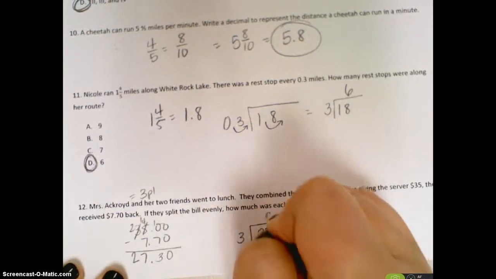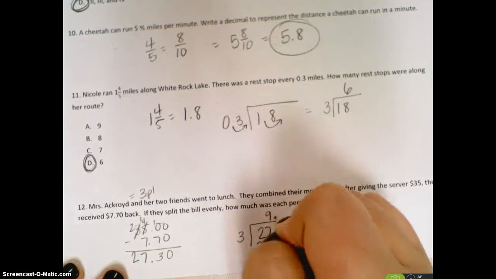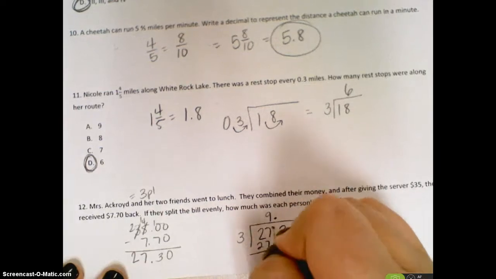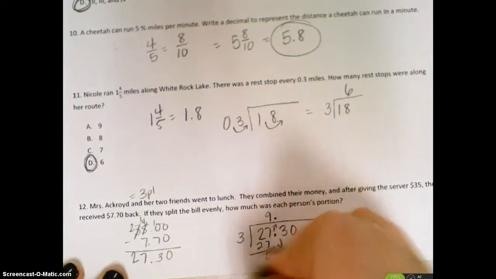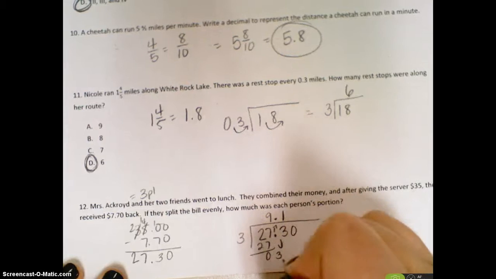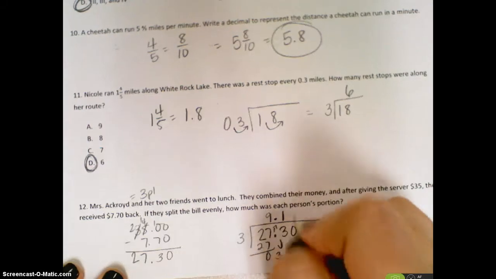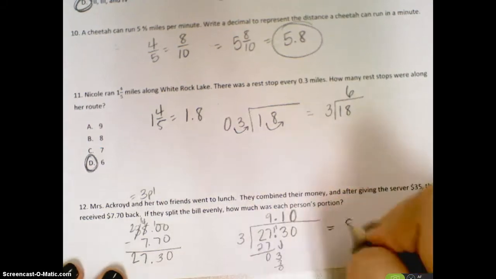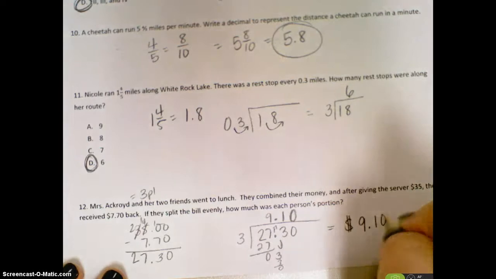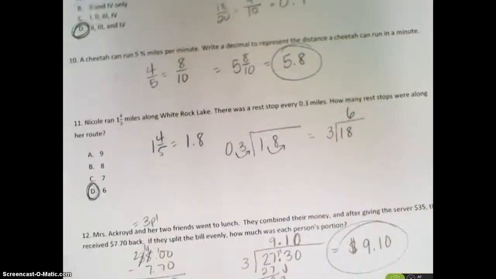3 goes into 27 9 times. Oh, I need to bring my decimal up. That should have been my first step. Sorry. Bring down my 3. 3 goes into 3 1 time, and then I can't leave my 0. Even though I have no remainder, I can't leave my 0 alone, so I need to put a 0 in. So each person paid $9.10.